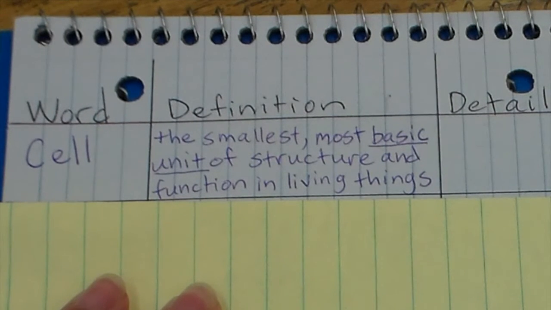And the definition of cell is: the cell is the smallest, most basic unit of structure and function in living things.